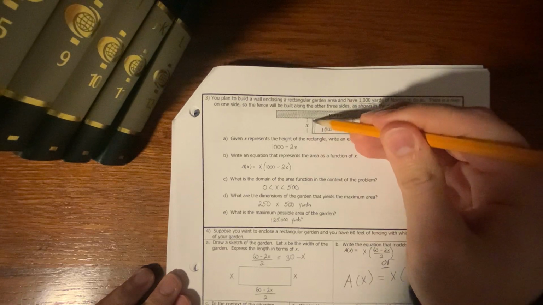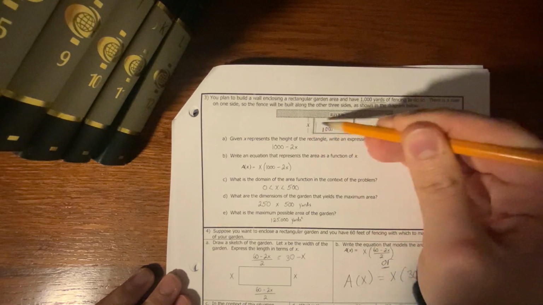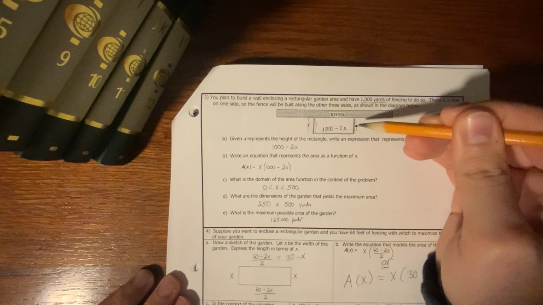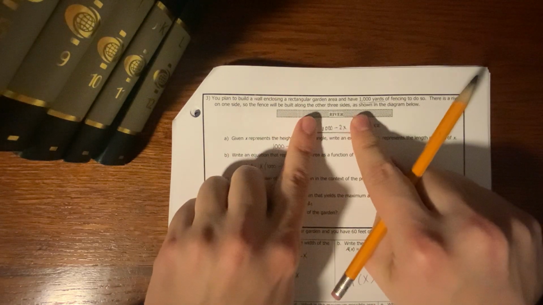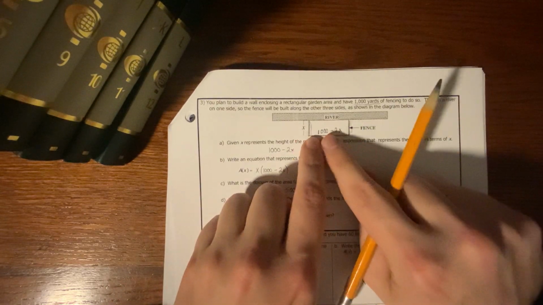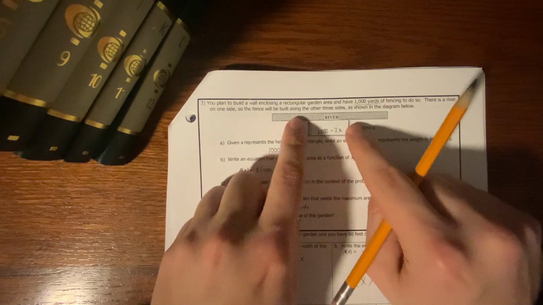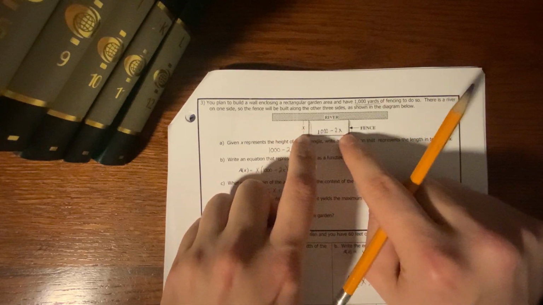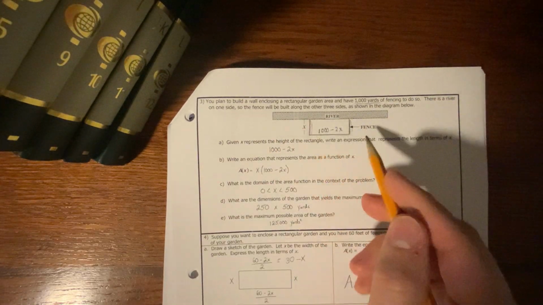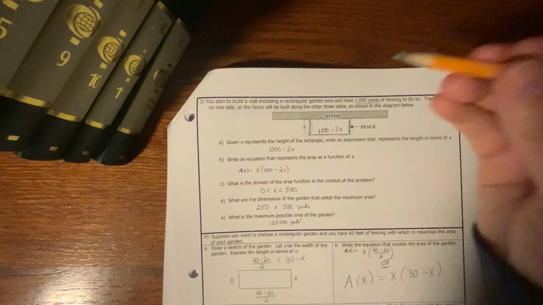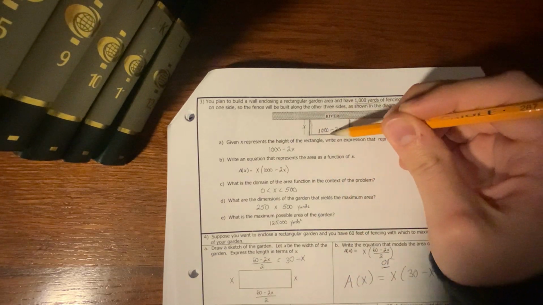I'm going to use up x and x, or collectively 2x worth of material for the sides. So what's left over is going to be 1,000 minus whatever I used for the sides, and that's how long the long side would be. I don't need a fence along the river, so that is it.